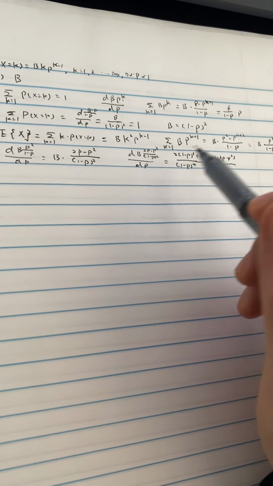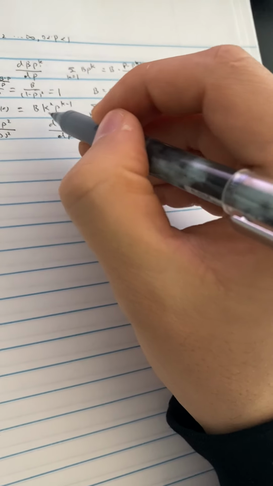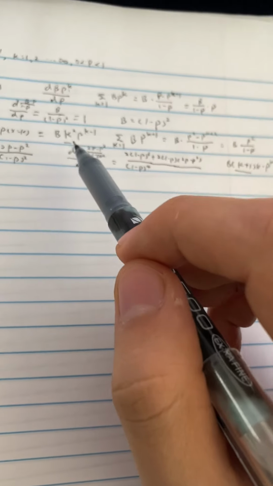Actually, this one is equal to k plus 1 times k times p to the power of k minus 1. We can find that these two functions are not totally equal. This is k plus 1 and this is just k, right? So we need to make this equal to this.